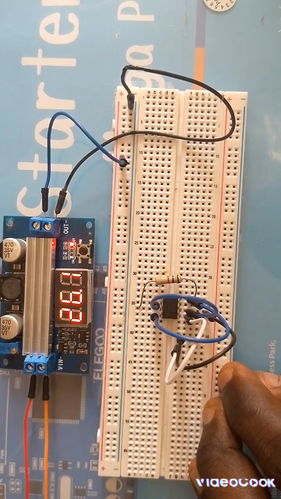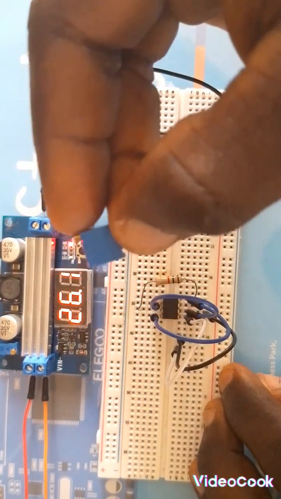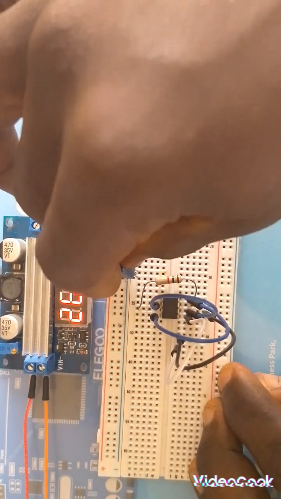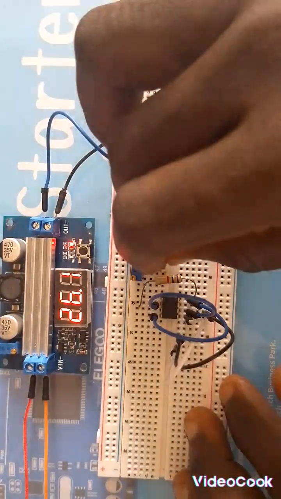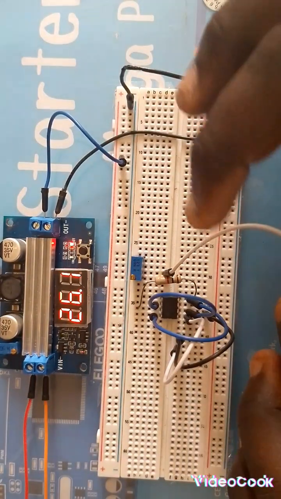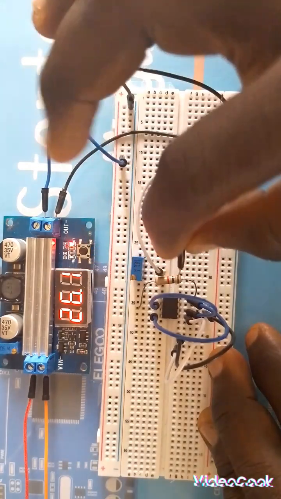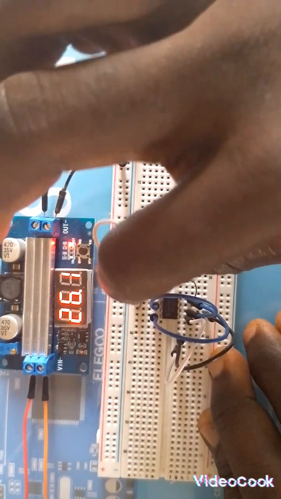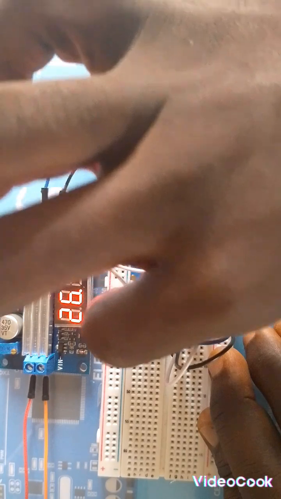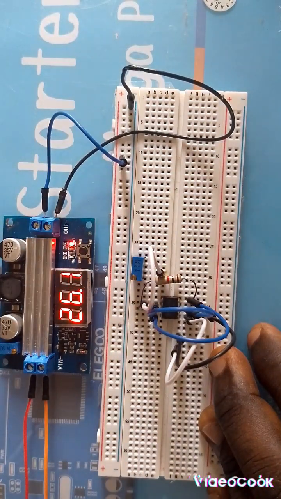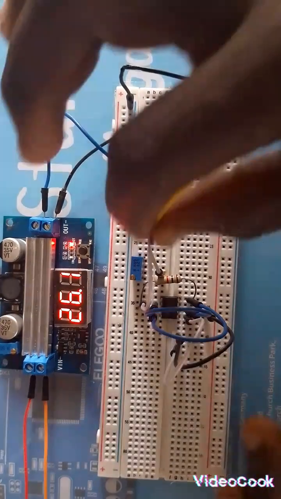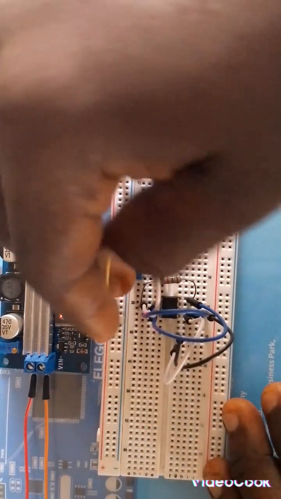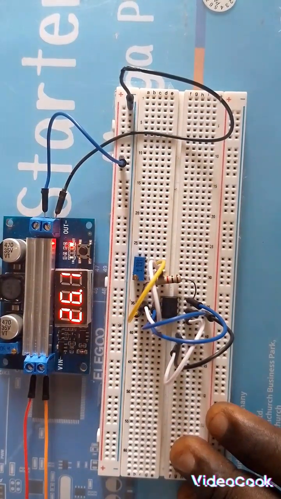And then the next thing is to introduce a 50k ohm variable resistor or a 50k ohm trimmer. I'm going to connect the first pin to pin 6, and then the middle pin of the variable resistor, I'm going to connect to pin 7. This variable resistor will help us change our frequency of operation.